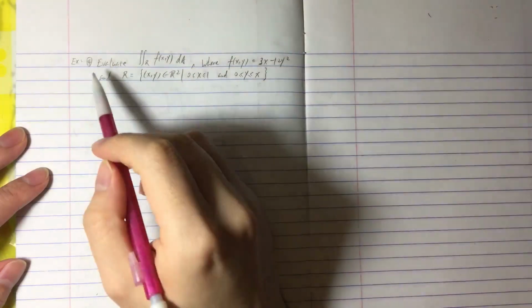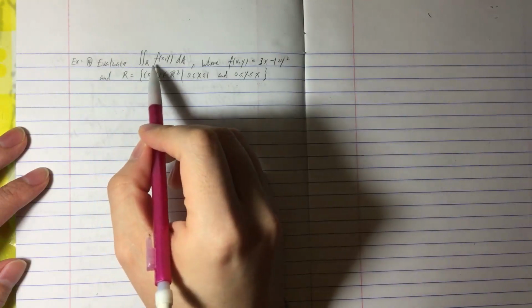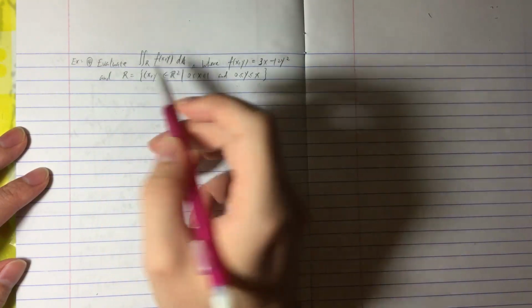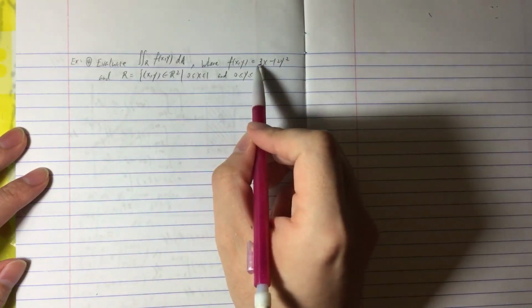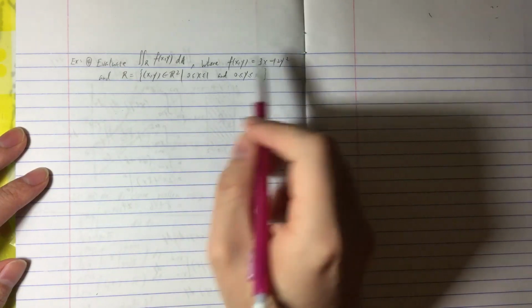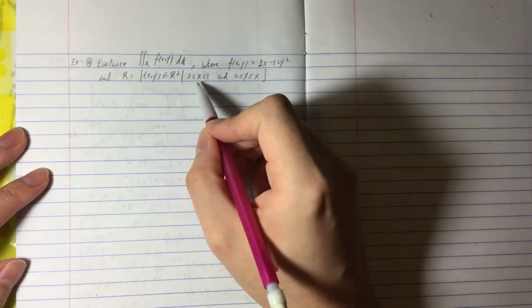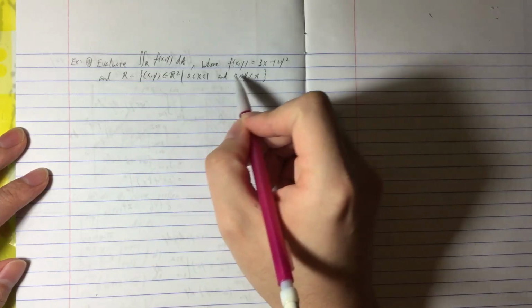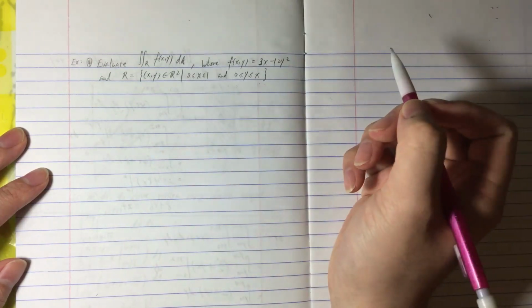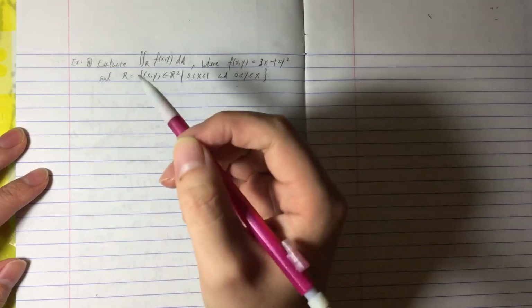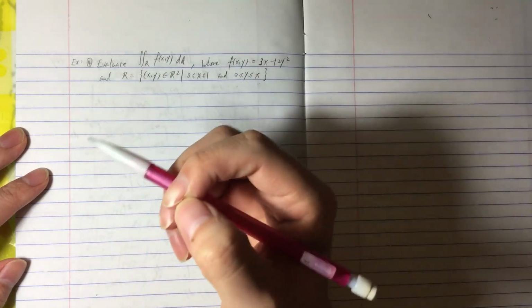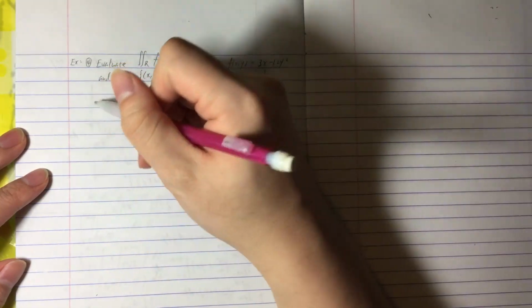Next example, evaluate the double integral of f(x,y) over region R, where f(x,y) is 3x minus 12y squared, and the region R is the set of (x,y) in R2, where x is between 0 and 1, and y is between 0 and x. In order to evaluate the double integral, let's first draw region R.